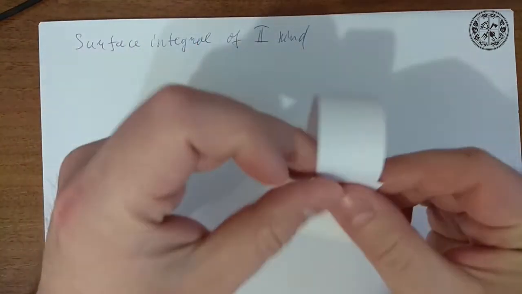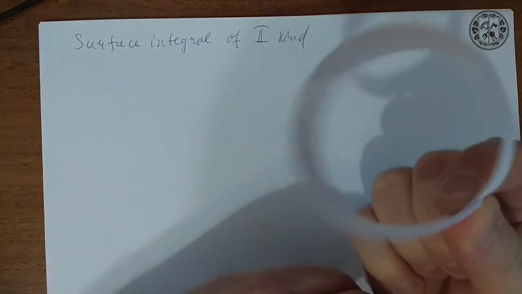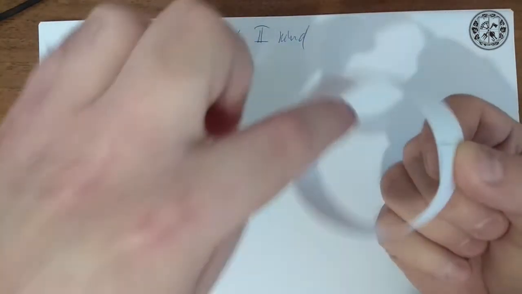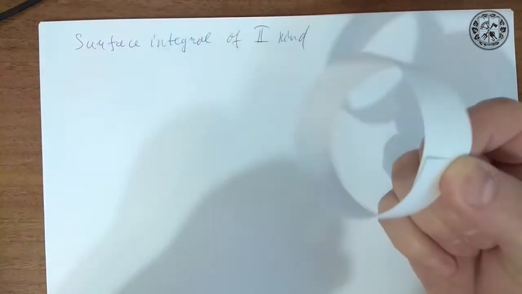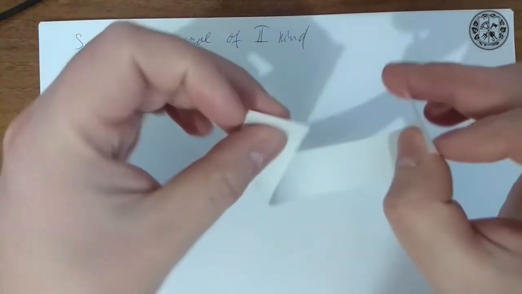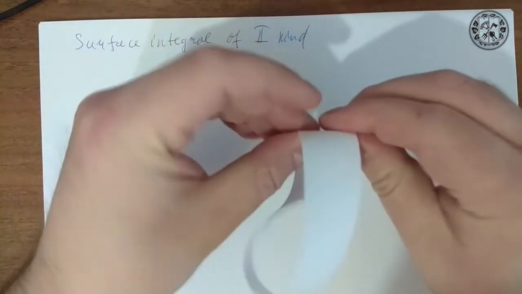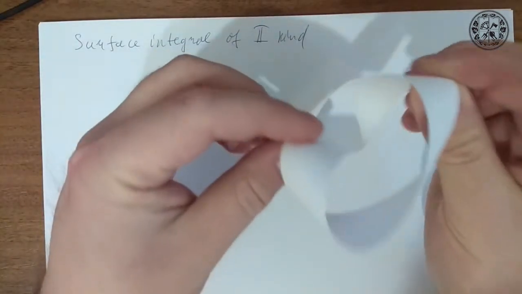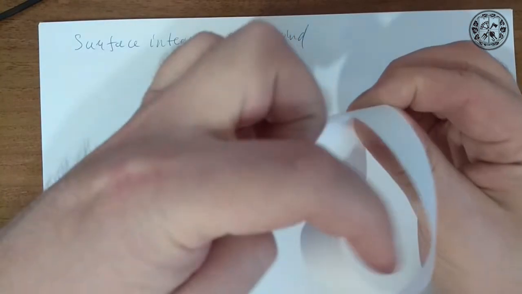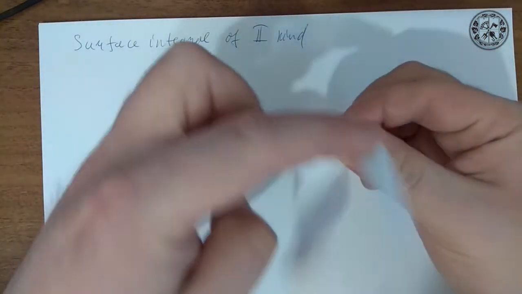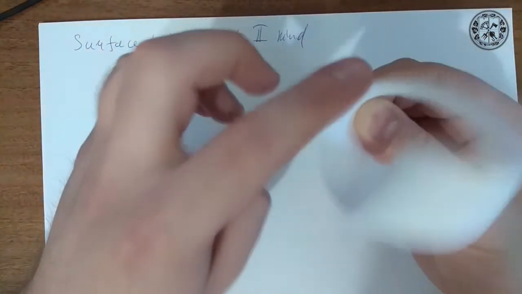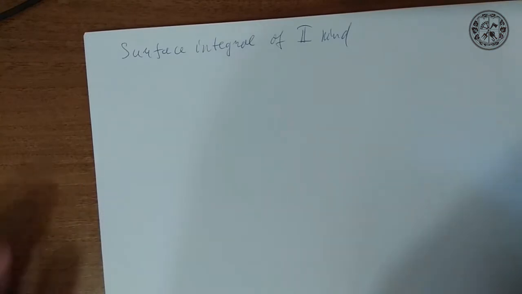For example, we can take this piece of paper and glue it like this. We will have a two-side surface. We'll have outer side and inner side. But if we take it apart and glue it like this, we'll have what's called a Möbius strip. It is a one-sided surface. So we start here, we go here and here and here, and we get back to the origin without crossing any border. So, how to define it?